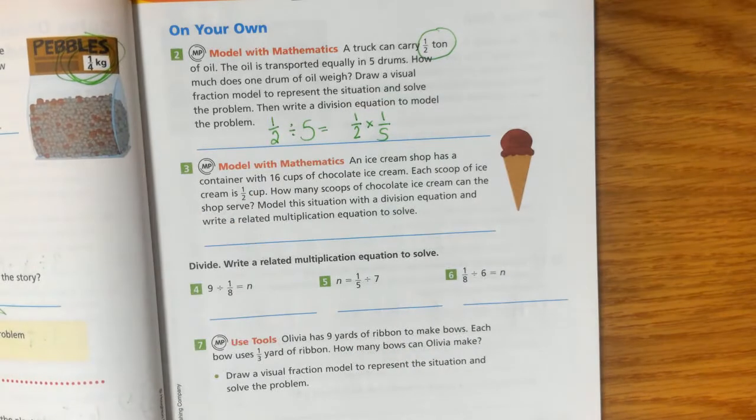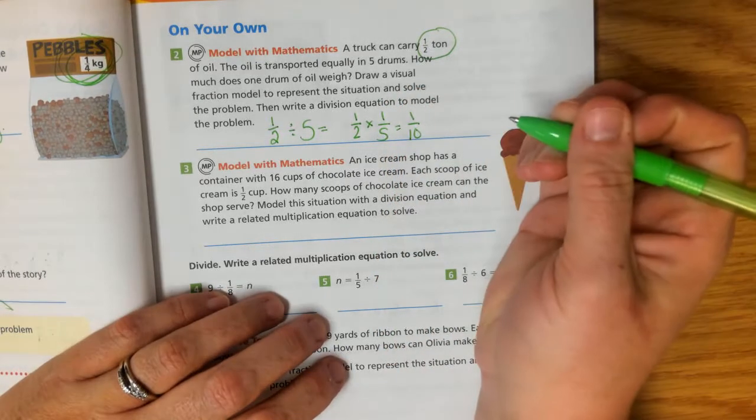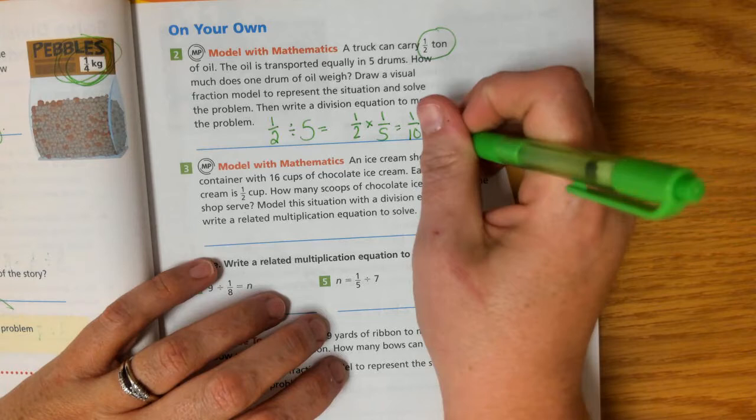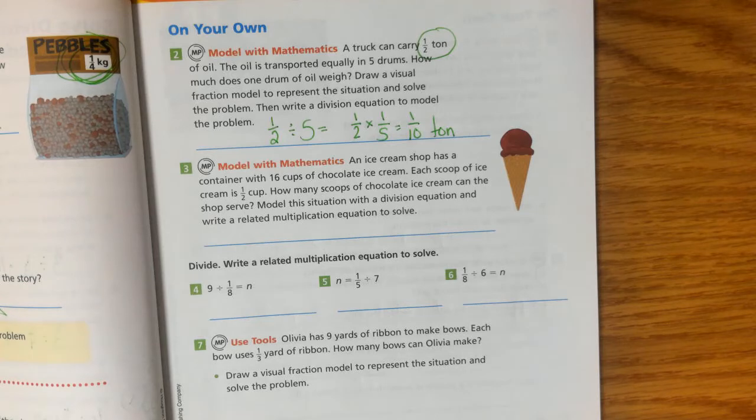Remember, when the whole number is second, we change it to a fraction and then multiply, which equals 1/10 ton is how much would be in each drum to be on the truck, because the truck can only carry 1/2 ton of oil.